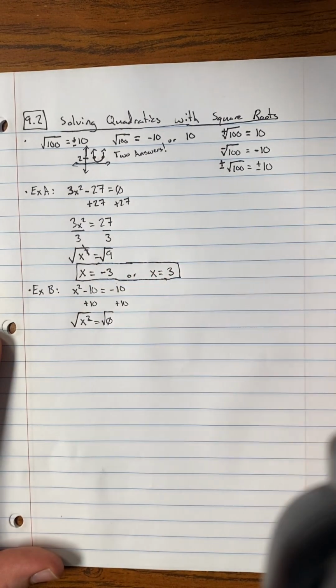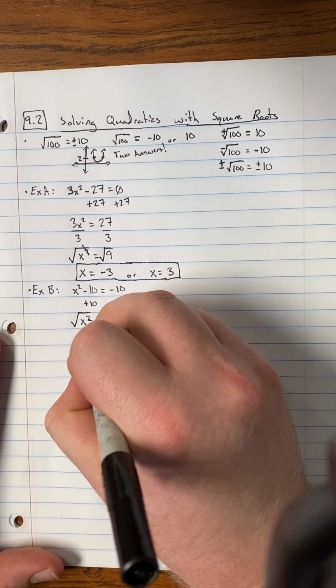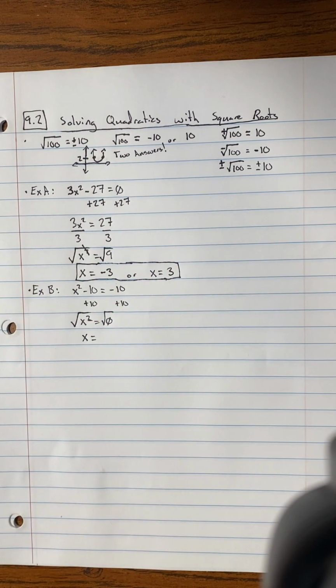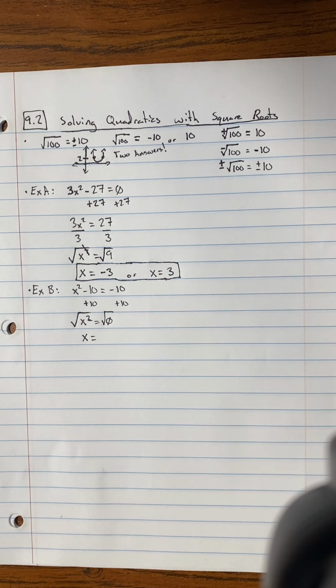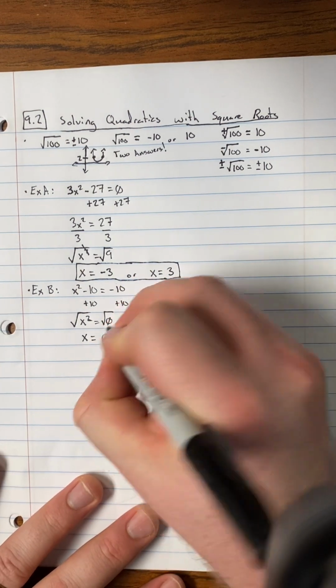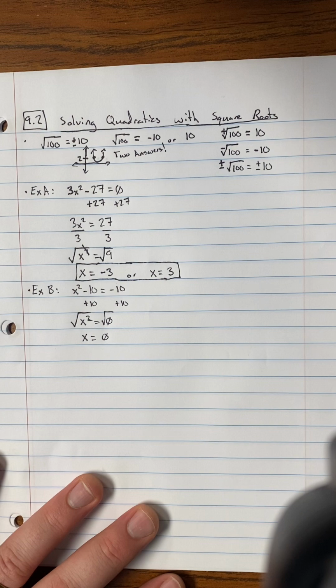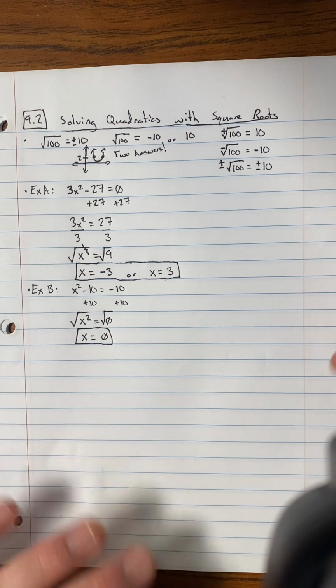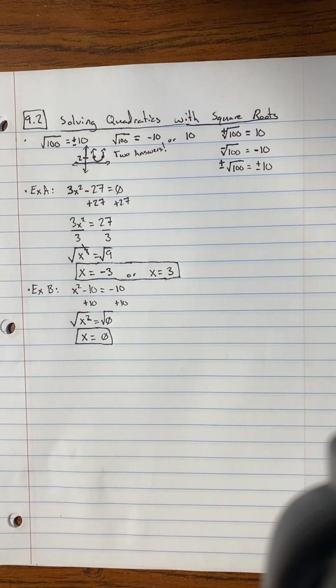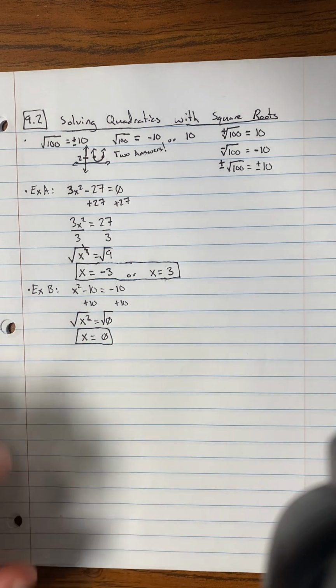If I take the square root of both sides, I end up with x is equal to, and remember we have to have two answers, except, can I have a negative or a positive 0? Well, not really. 0 is kind of the exception to the rule, where there's really only one type of 0, and that's just 0. 0 is not negative or positive, it's just 0. So this is my one case where I have one answer: if I end up taking the square root of 0, I get one answer. Okay, let's look at another example.